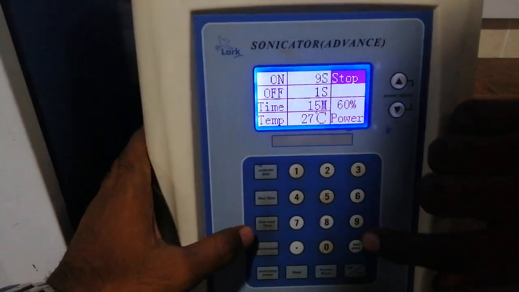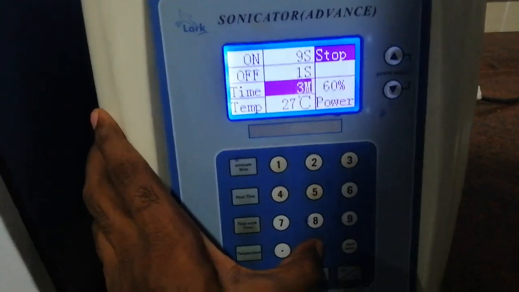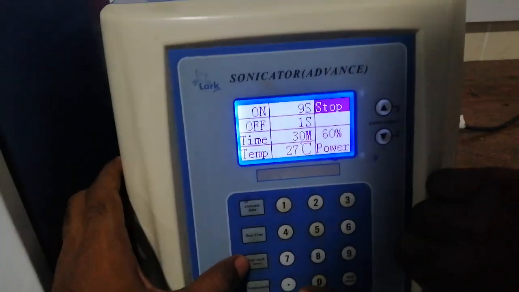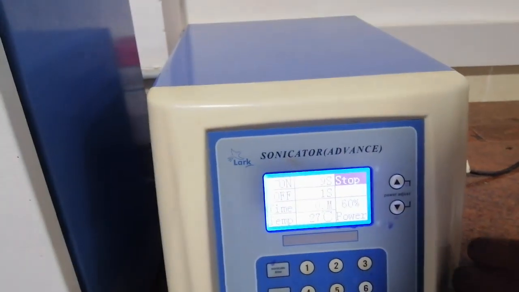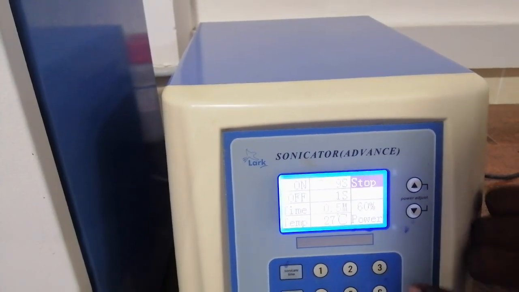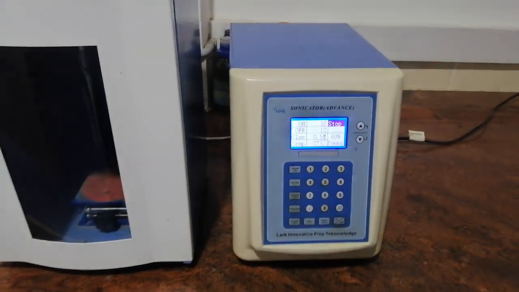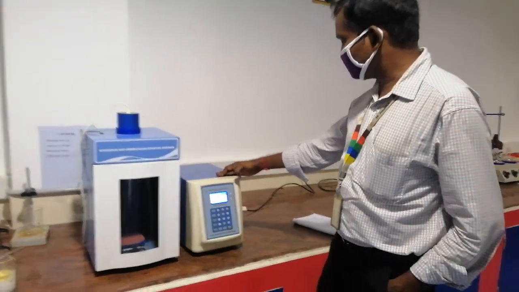So we have fixed 0.5 minute for the cycle time. That means 30 seconds. And the temperature we have fixed at 27 degrees Celsius.